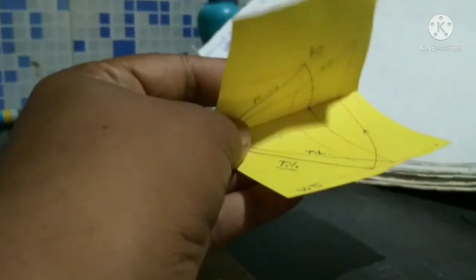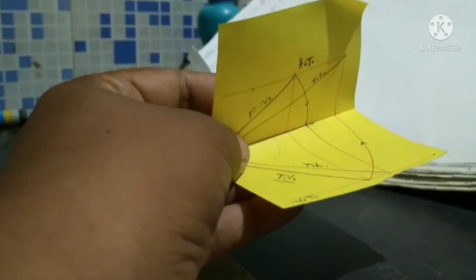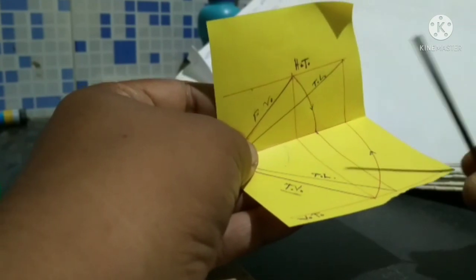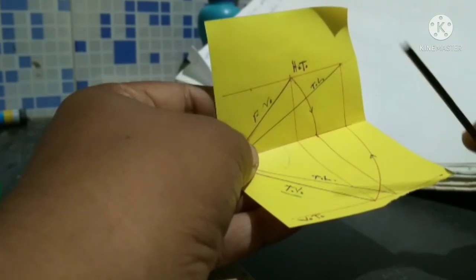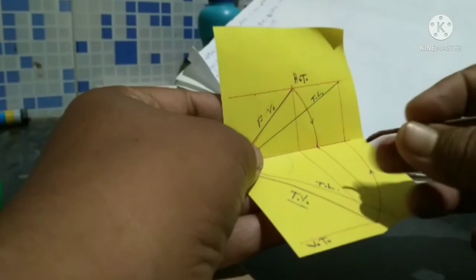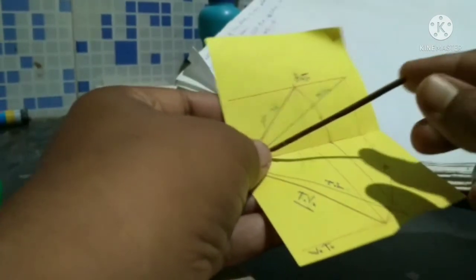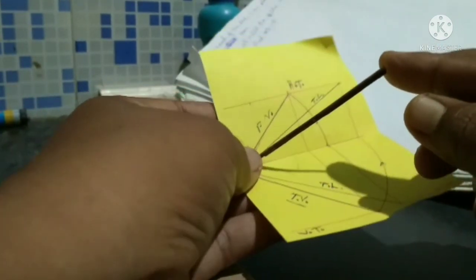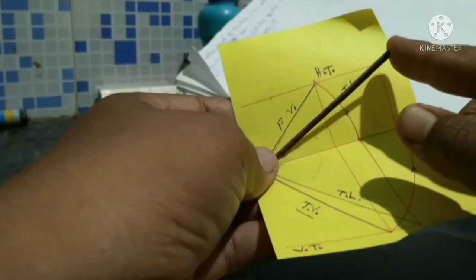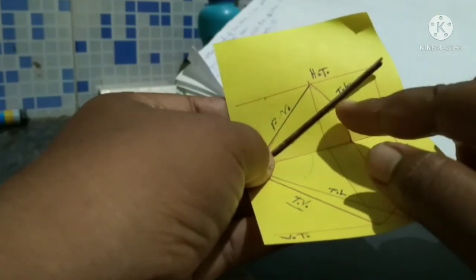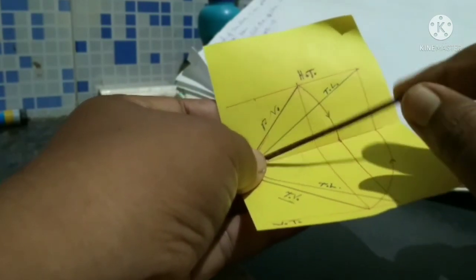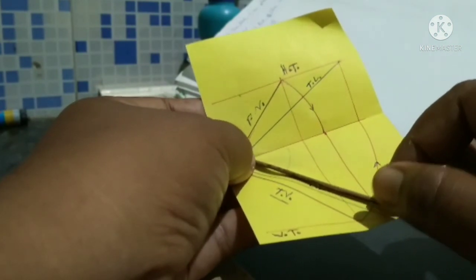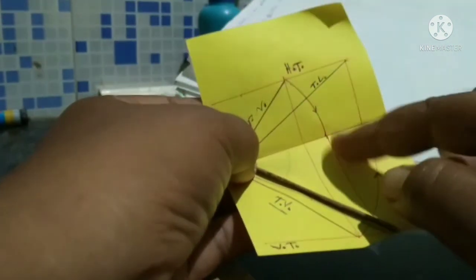Now we will see how it is possible in a little practical way. Here we will consider a stick just like a line. Here we see that the line is inclined to HP and this is inclined to VP.